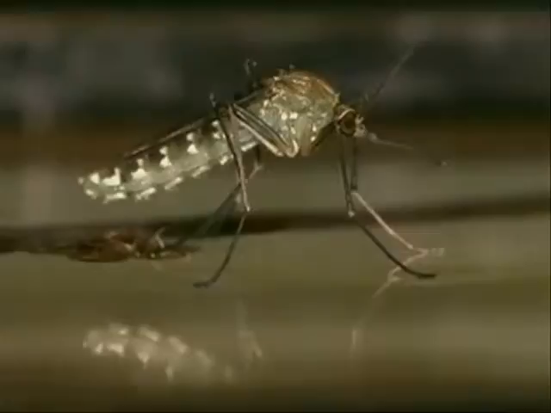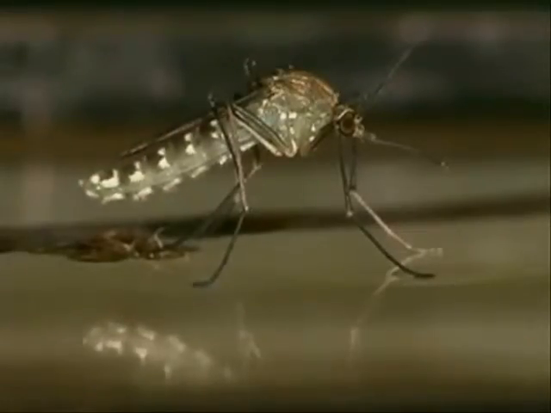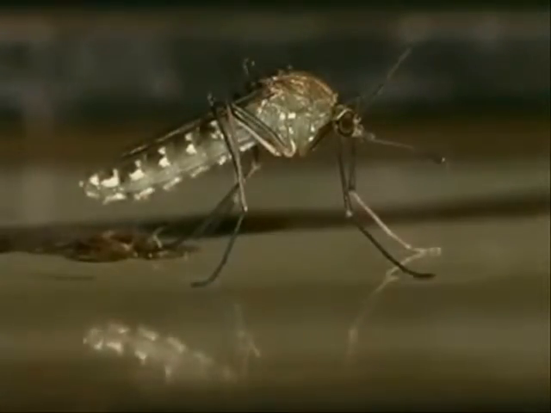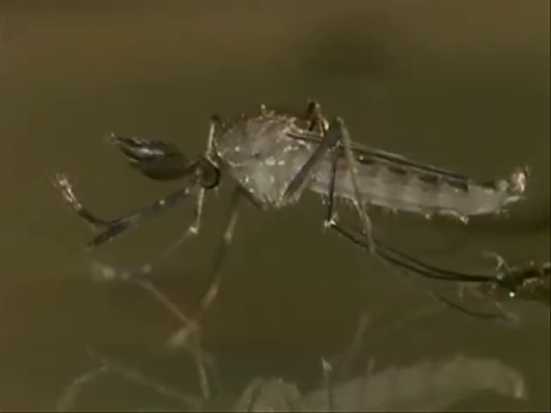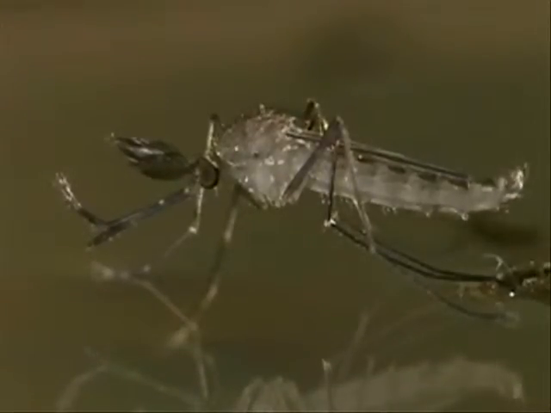Adult mosquitoes mate to produce eggs for the next generation. Adult female mosquitoes can live from many days to weeks, while adult male mosquitoes usually live just a few days after they mate.